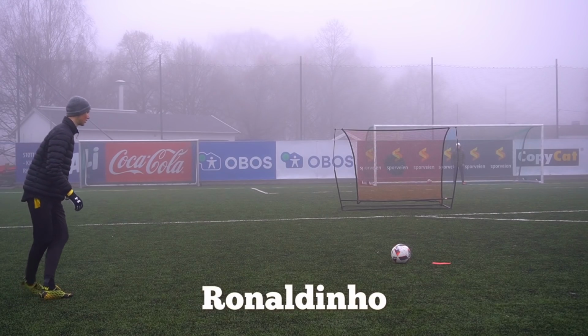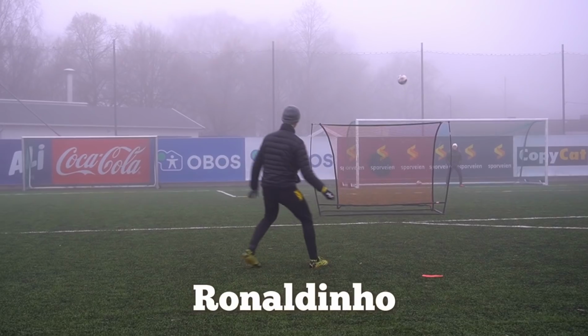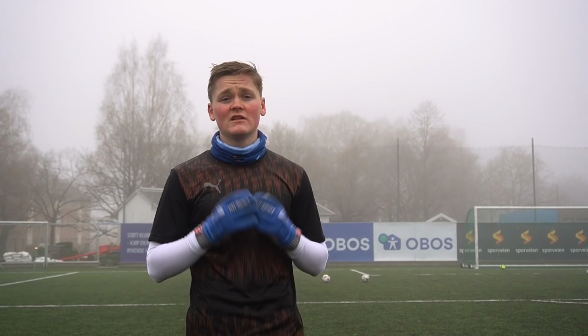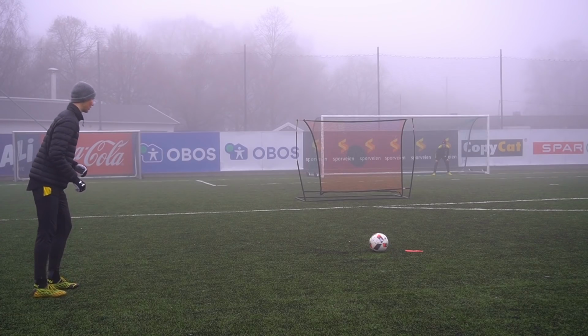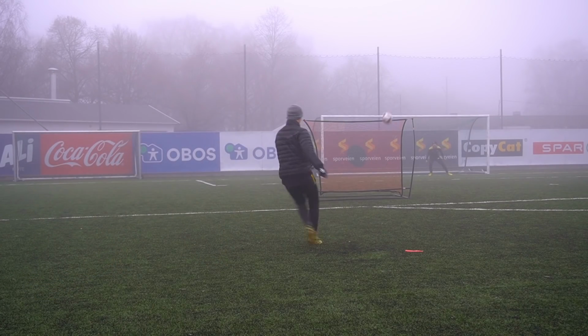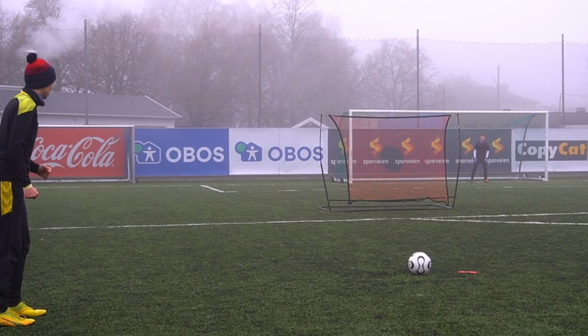Next up, we got Ronaldinho's free kick technique, which has influenced the way a lot of people these days take their free kicks. The difference between this free kick and, for instance, Beckham's free kick is that this free kick has a bit more power and dip to it.